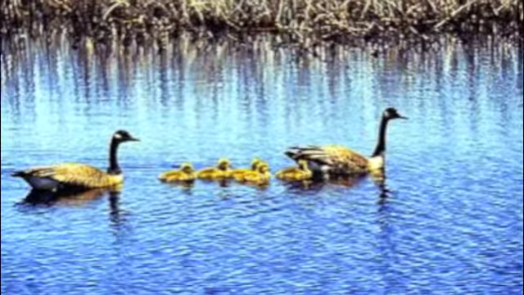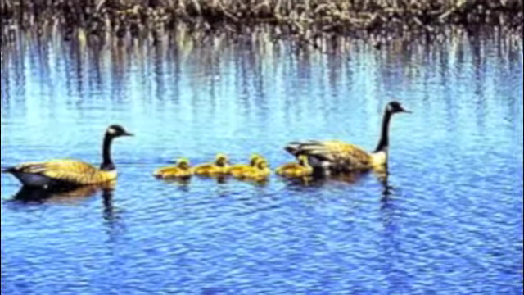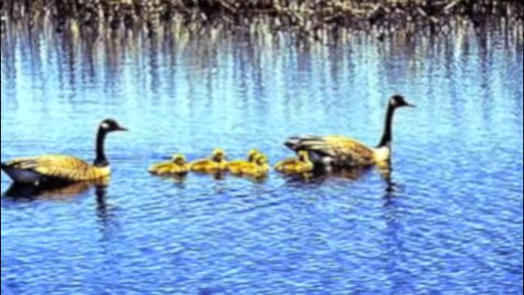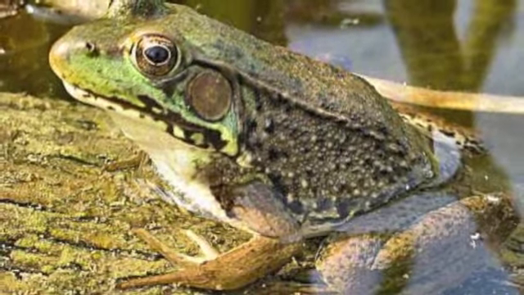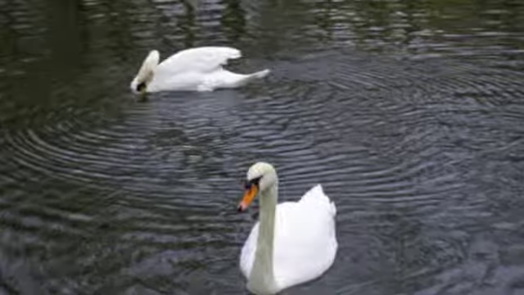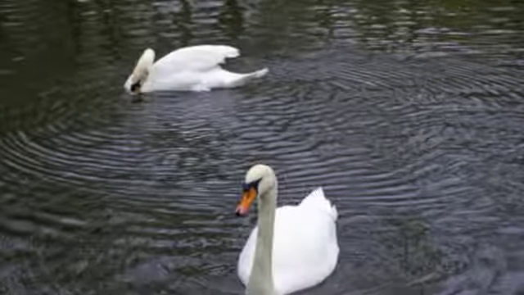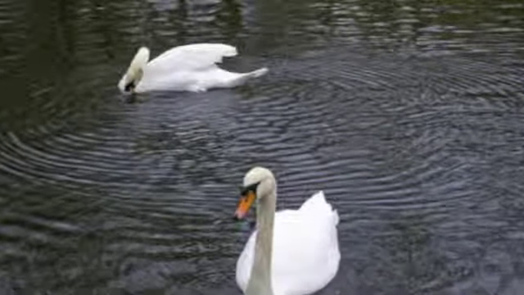Ducks use ponds as their habitats, and they also use it to drink from and bathe in. Frogs use ponds as their habitat and also to mate in. For a habitat all year long, swans will go in areas where there are ponds and they do not freeze.